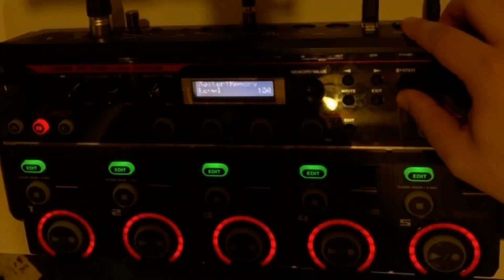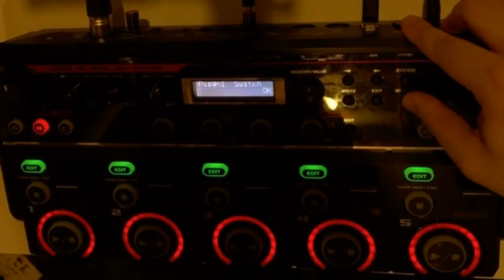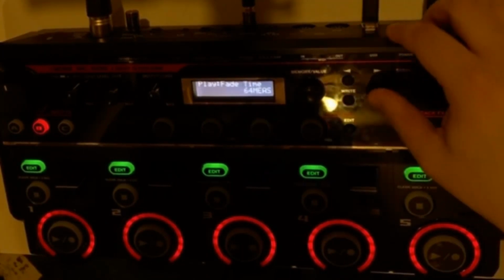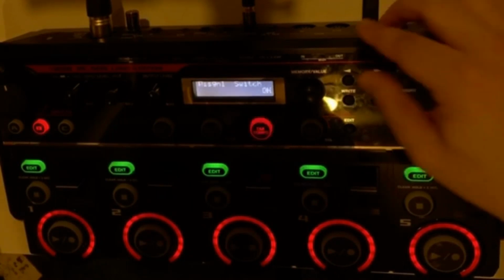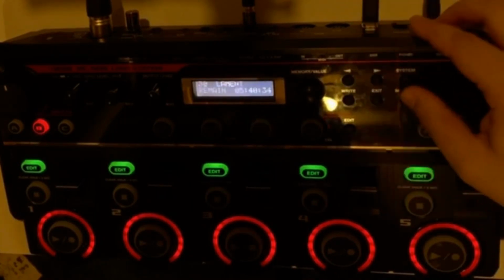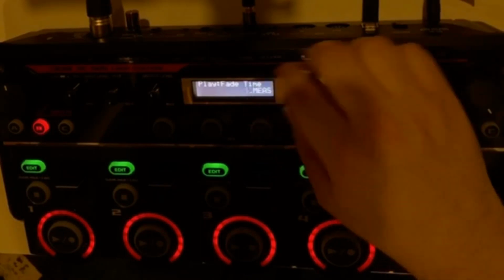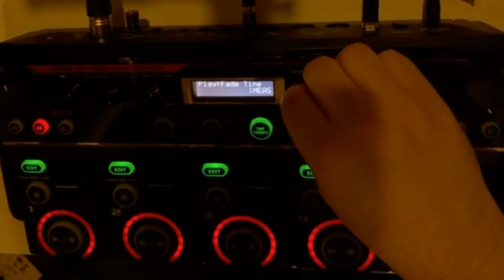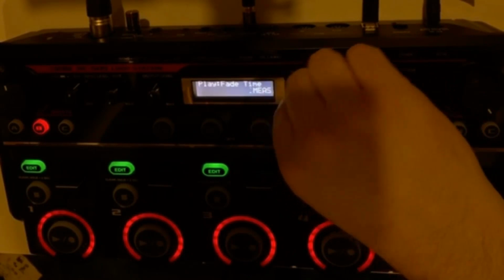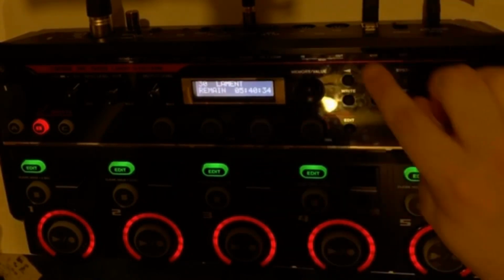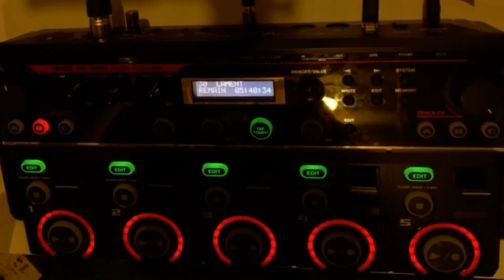So 1, 2, 3, 4. Back. 2. So 4 and 2. 1, 2, 3, 4. 1, 2. Try it again. 1, 2, 3, 4. 1, 2. And you can change it so that it fades in and out faster, like that. 1 to 64. Okay. So 1, 2, 3, 4. 1, 2, 3, 4. 1, 2. Okay. And that is all I have.